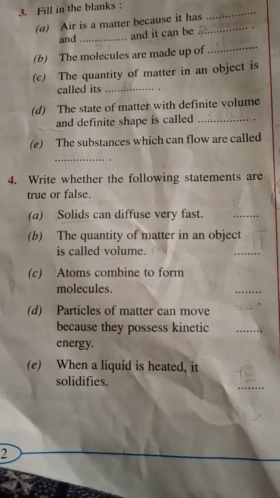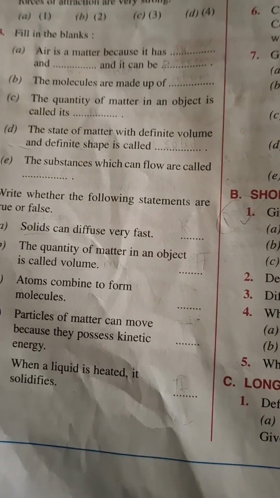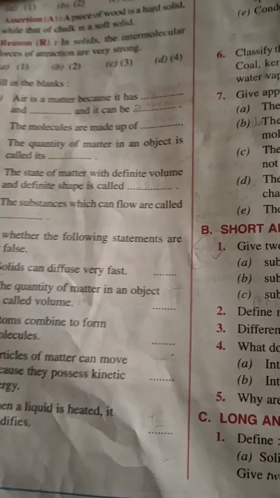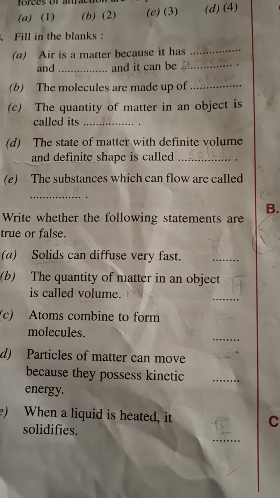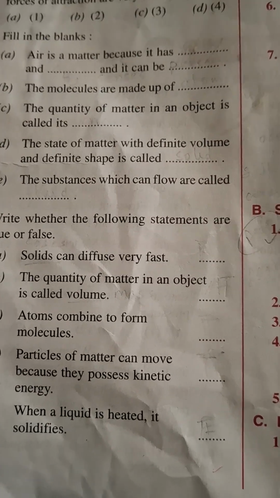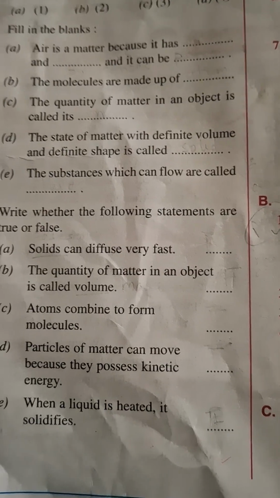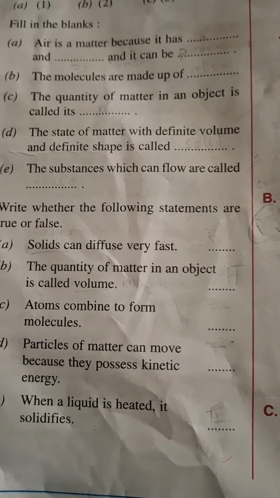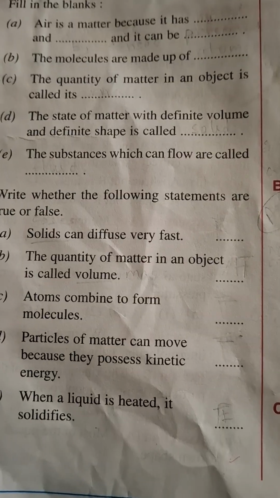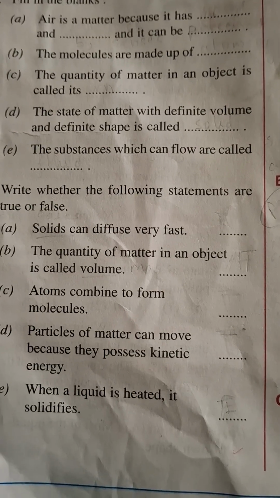Okay. Number 4, write whether the following statements are true or false. Solids can diffuse very fast. Tell me, true or false? Well, the correct answer is false. Solids cannot diffuse very fast. In fact, gases can diffuse very fast. The quantity of matter in an object is called volume. Tell me, what is the answer? The answer is false. The quantity of matter in an object is called mass.